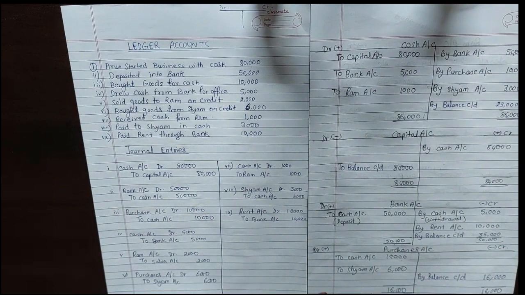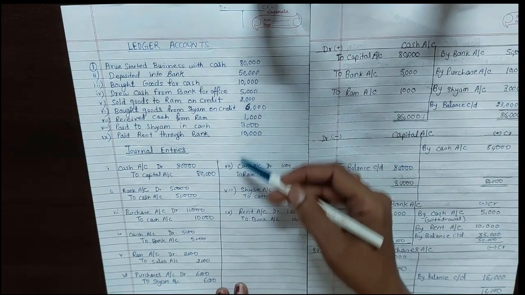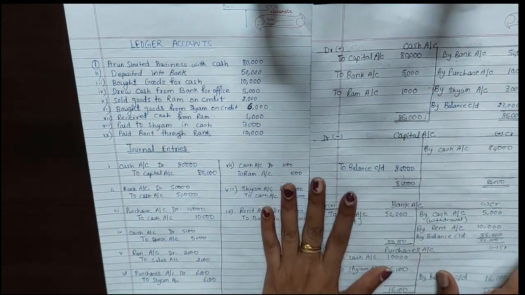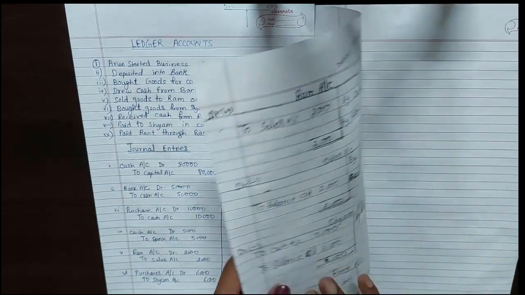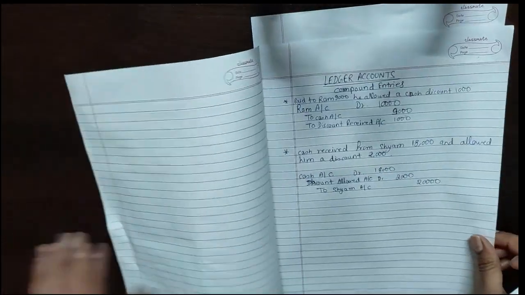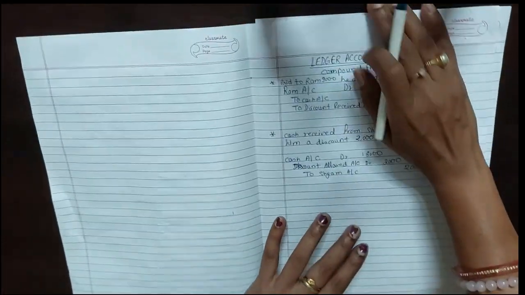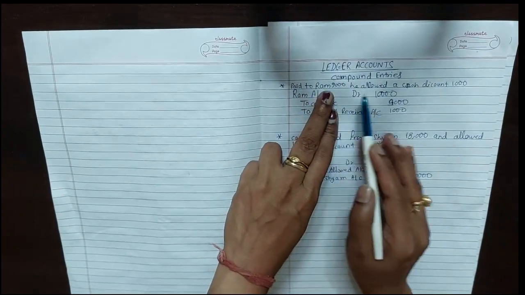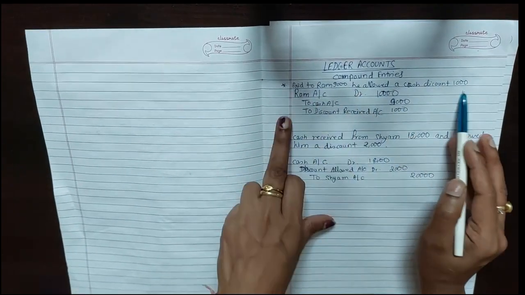So this whole transaction set is a simple ledger. If I talk about the compound ledger, because all these transactions are very important to make, I can take any two examples for a compound ledger. For example, paid to RAM 9,000. He allowed a cash discount 1,000.